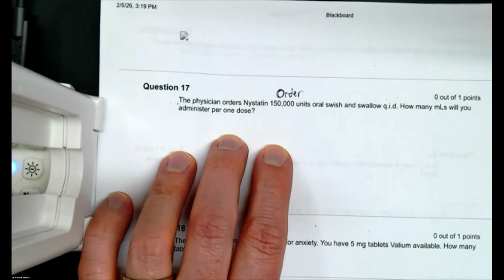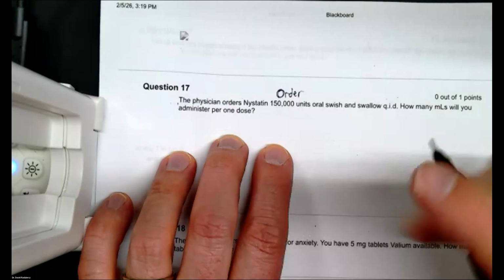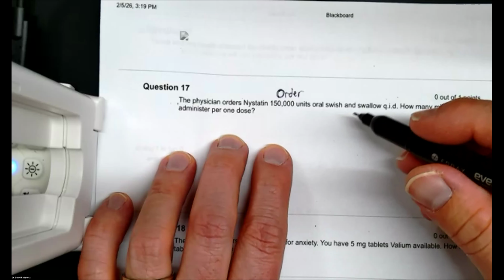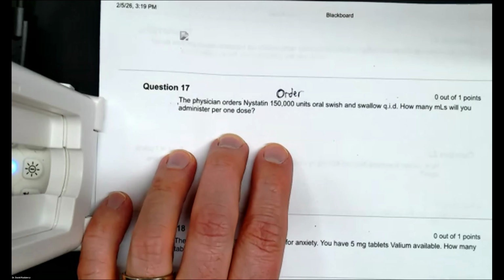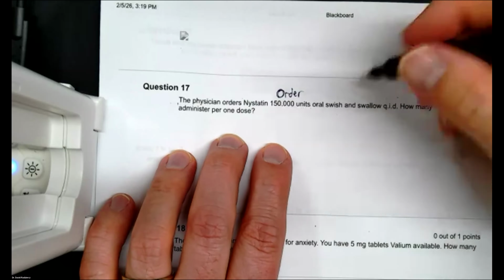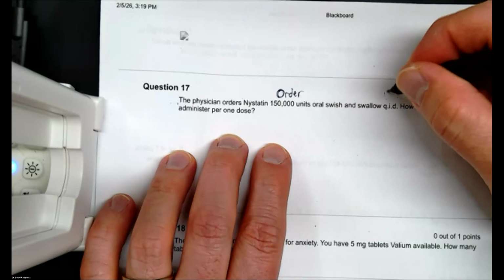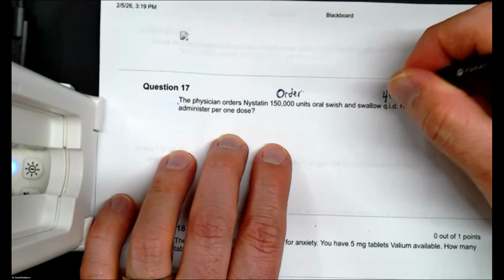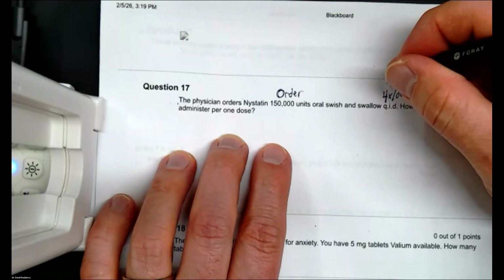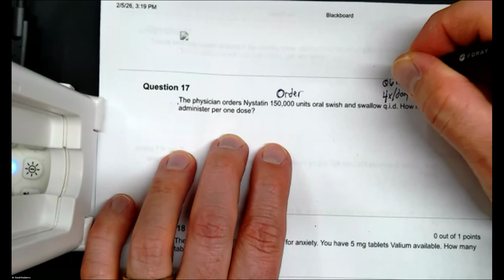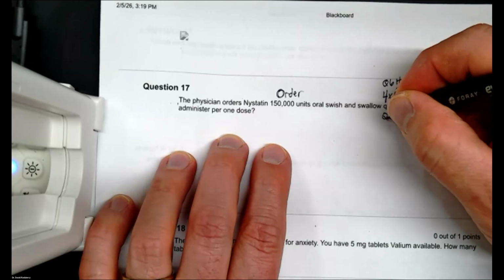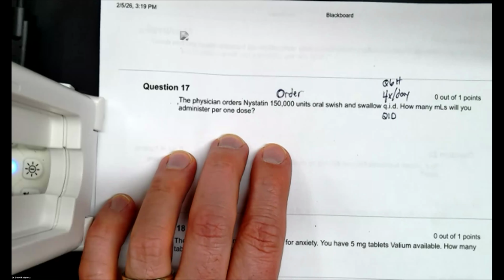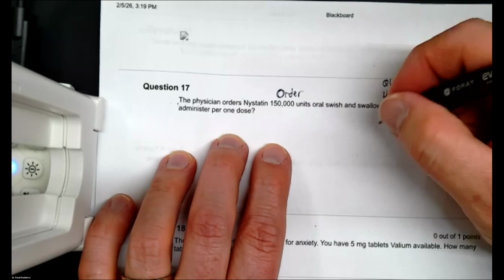Anytime I'm writing, sometimes it's helpful to key and mark up, even if you don't print off the actual test, just while you're writing notes, indicate what's the order and what's the available. QID, remember that just means 4 times a day. It could also mean every 6 hours. So I showed you that little q, 6, little h. It could also be written capitalized as QID. And sometimes they don't even include the decimal.